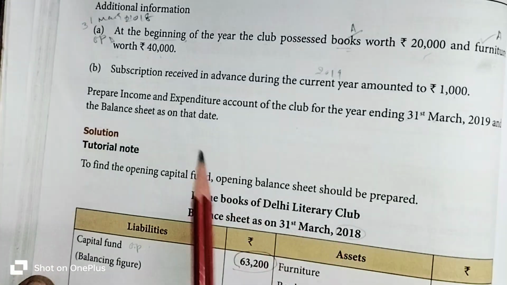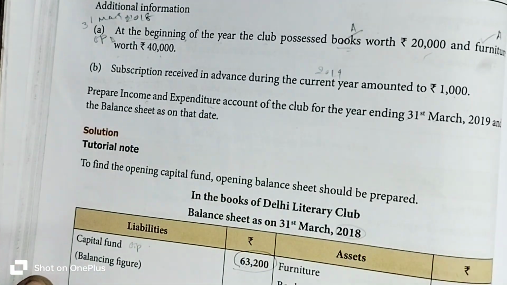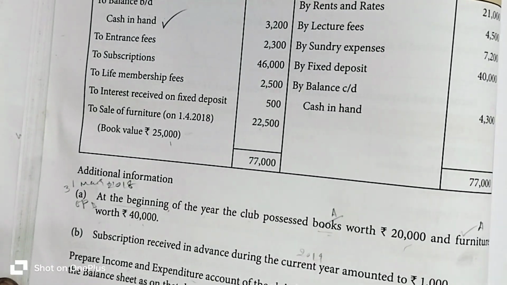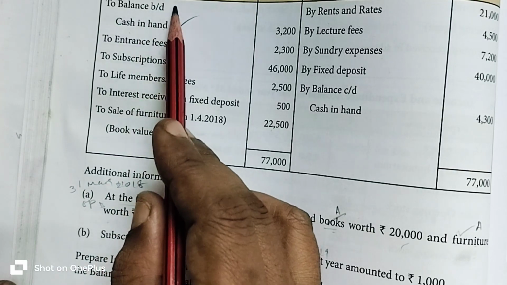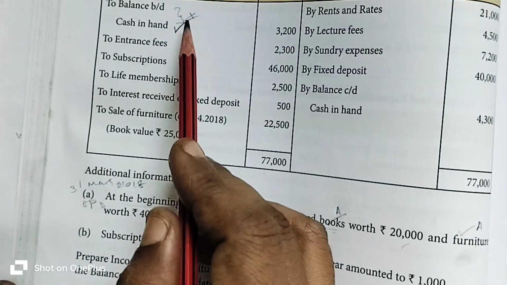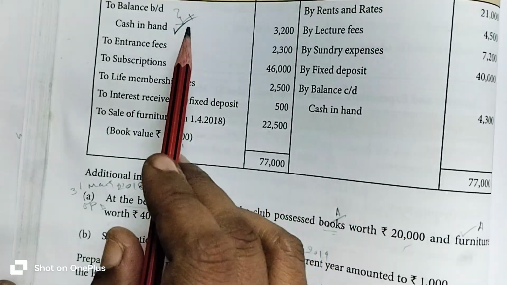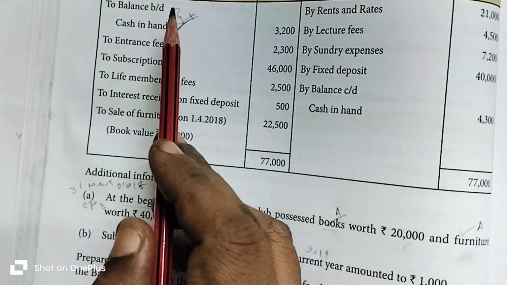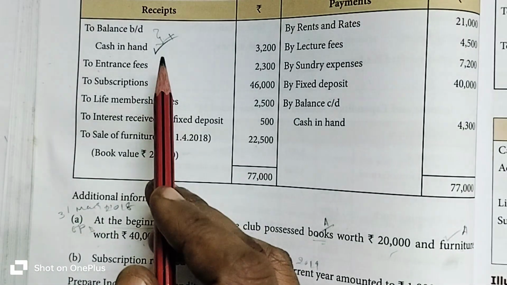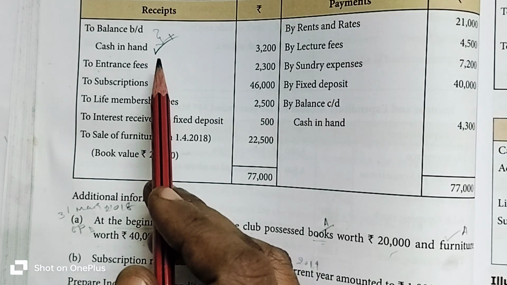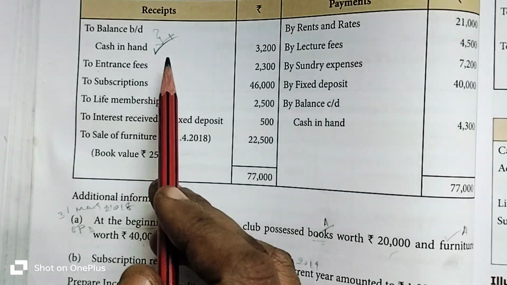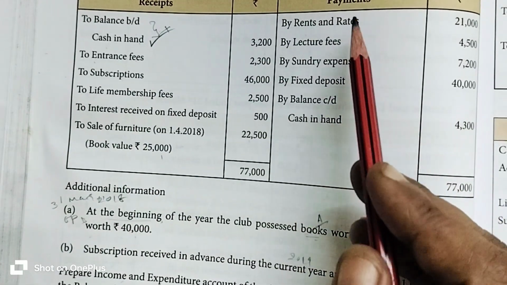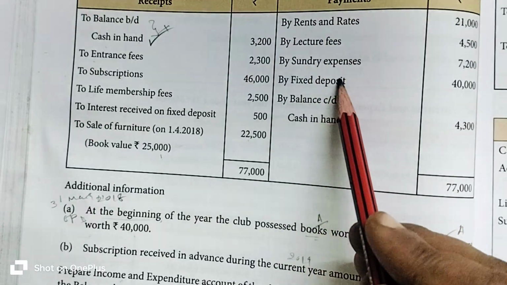Then we are going to prepare the income and expenditure account and balance sheet. Before that, we have to identify the given information and mark it. Cash in hand will not appear in the balance sheet; this is the opening balance of the cash in hand. And entrance fees, listen here. Only revenue receipts and revenue expenditure will appear on the income and expenditure account. The receipt side we treat as income items and the payment side we treat as expenditure items.